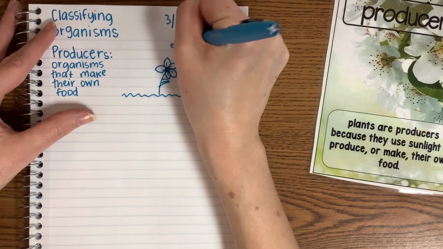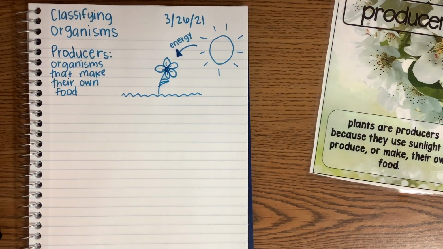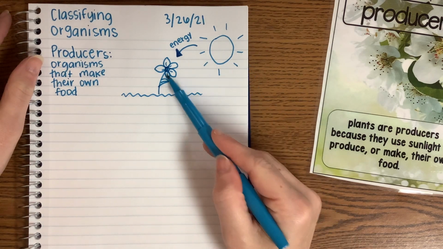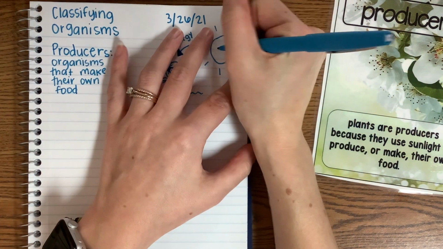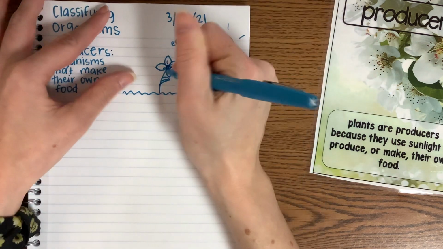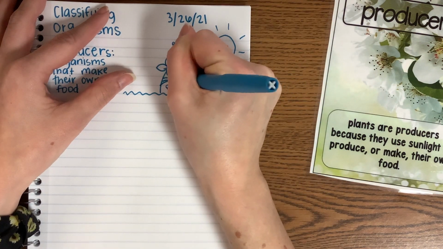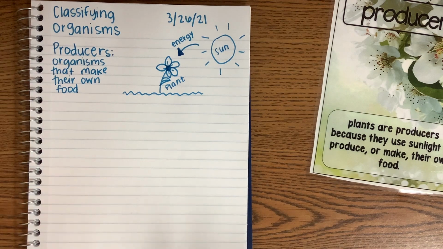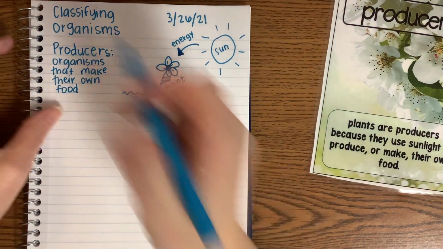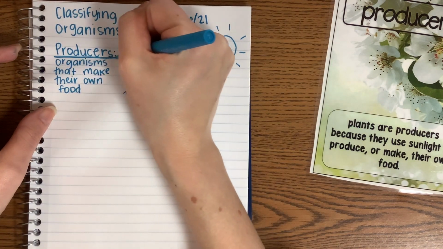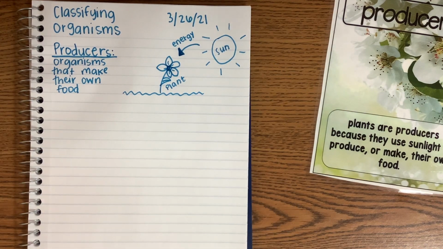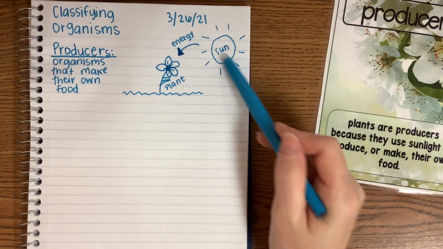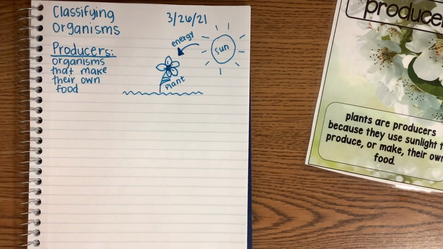Now, you don't have to draw a flower. You can draw a tree. You can draw a bush. But it makes its own energy from the sun. So I'm going to label this sun, and I'm going to label this plant. So plants are producers. They both start with P. A producer produces or makes their own energy. So the energy from the sun goes to the plant.